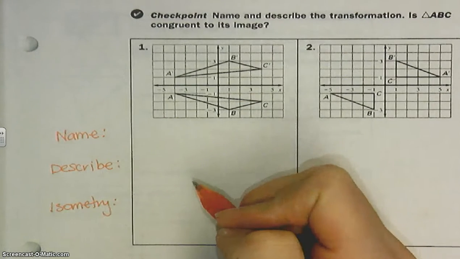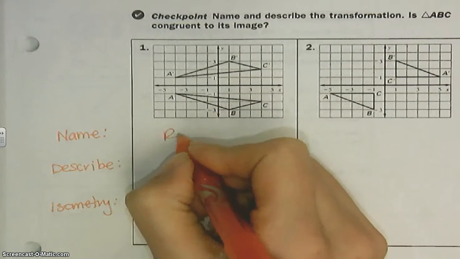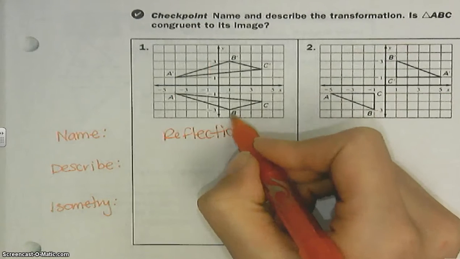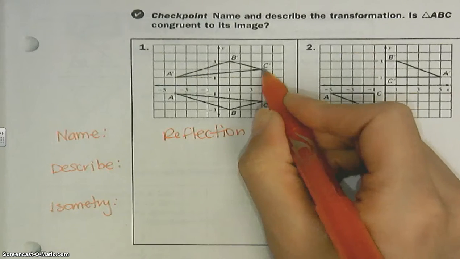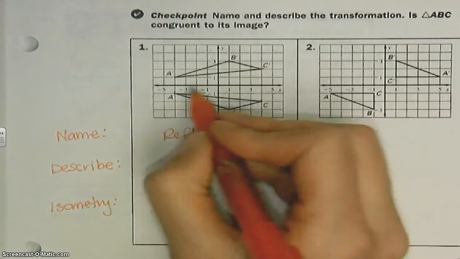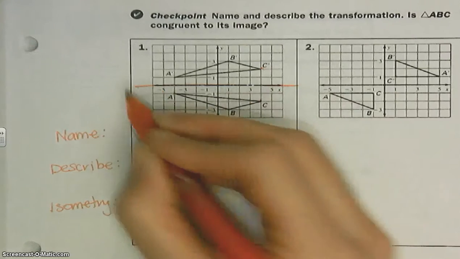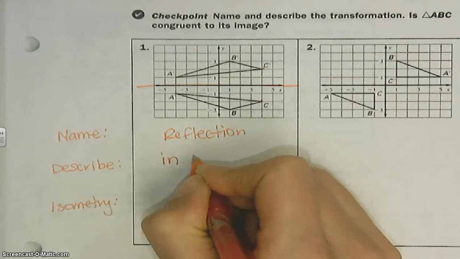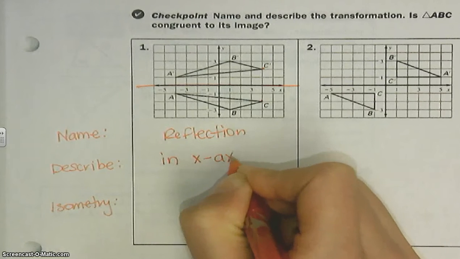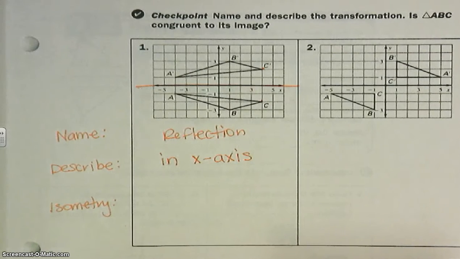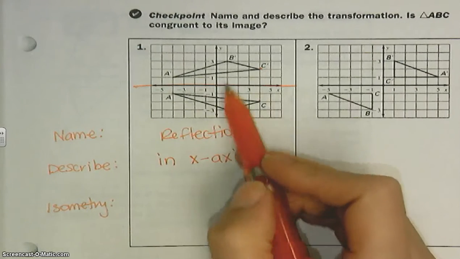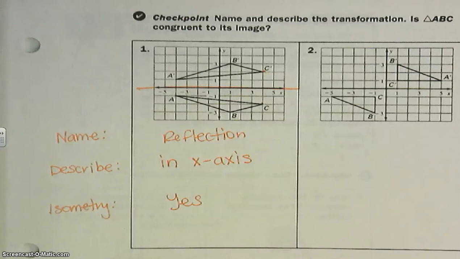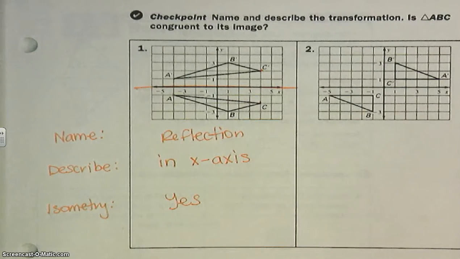All right, now that you've had time to look at this, this is a reflection. If you look here, A went onto A prime, B goes onto B prime, C goes onto C prime. It's a reflection. To describe that, we're going to say over what line? Over this line, that's the x-axis. So the word they use is in the x-axis. But you can say over, that's fine. It's a reflection in the x-axis. And is it an isometry? Did the shape stay congruent? Yes, it did.